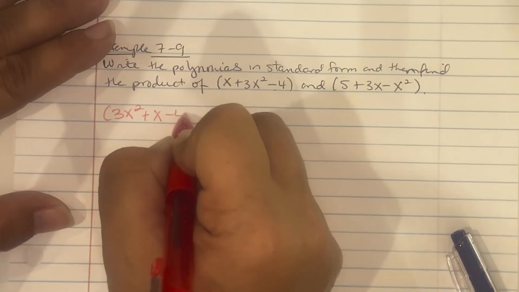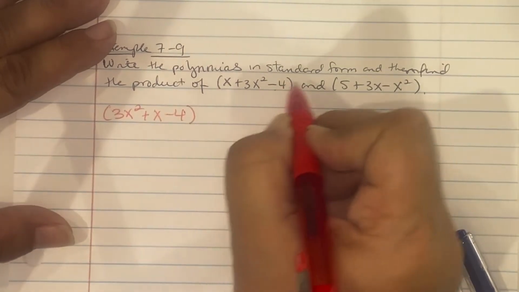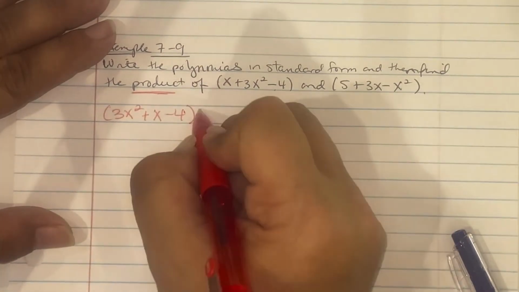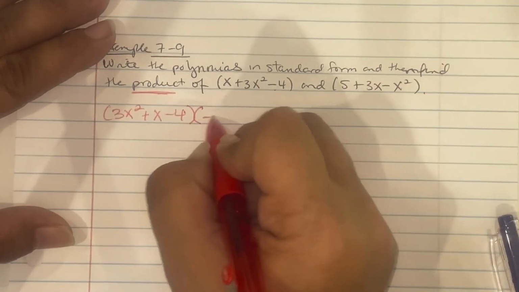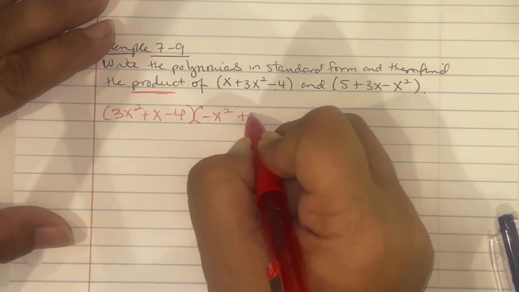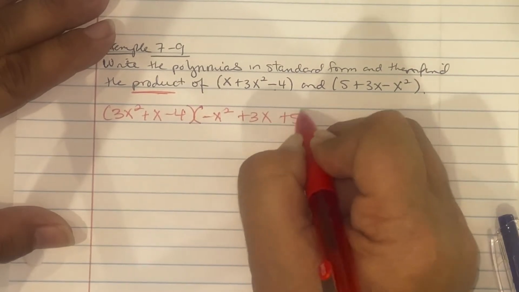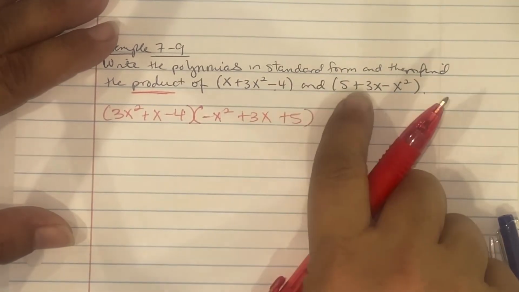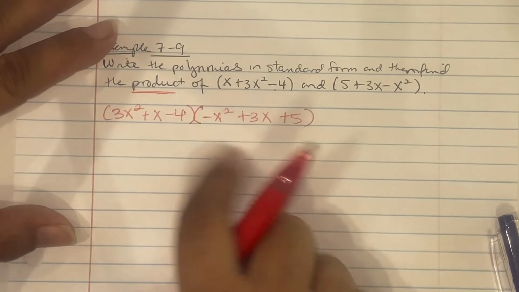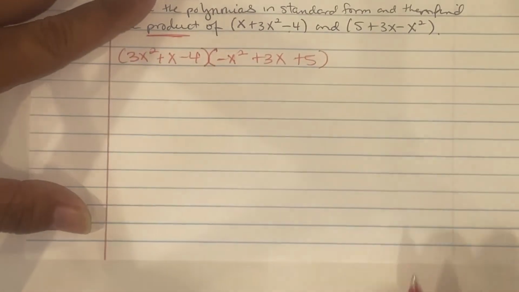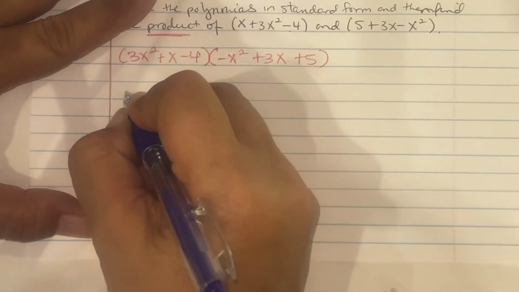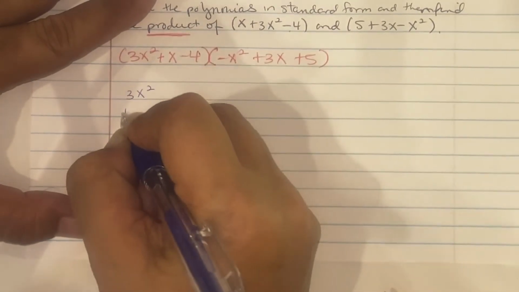But then remember it says product means multiply, and I'm multiplying it by the next parentheses, so it's now going to be negative x squared, positive 3x, positive 5. So you're taking the two polynomials they gave you, write it in standard form, and they want the product of the two. So this is going to be a very big box. So we see 3x squared, positive x, negative 4.